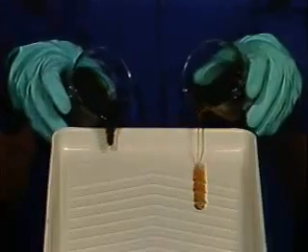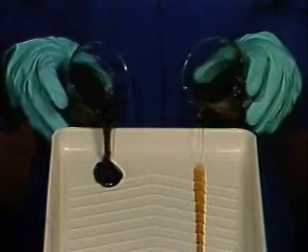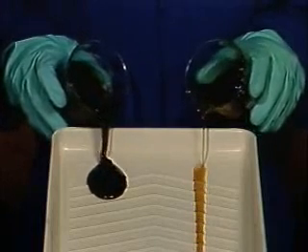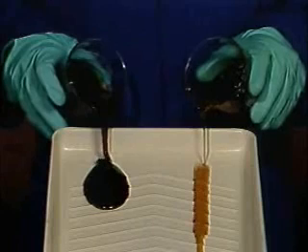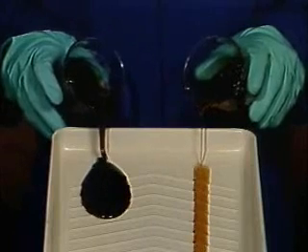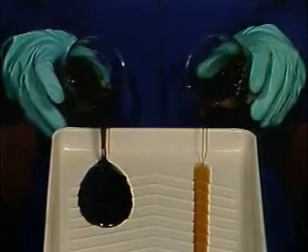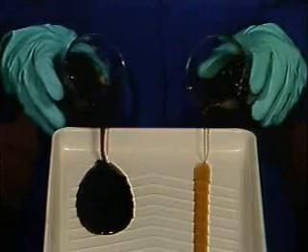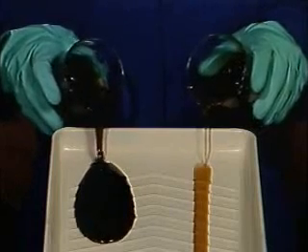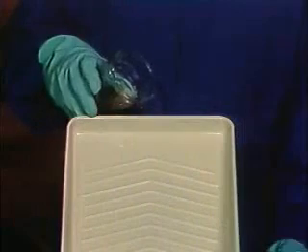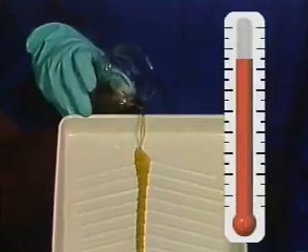The thicker lubricant has a greater resistance to flow, so it has a higher viscosity, while the thinner lubricant has less resistance to flow and therefore a relatively low viscosity. The thinner the lubricant, the lower the viscosity. Viscosity is affected by temperature.